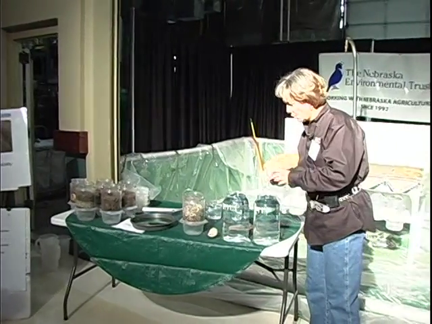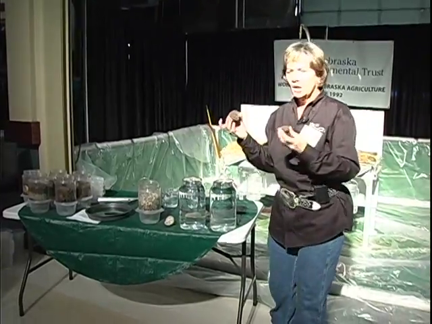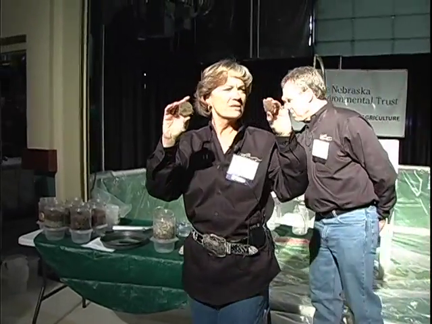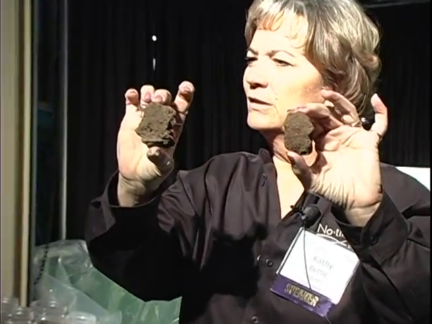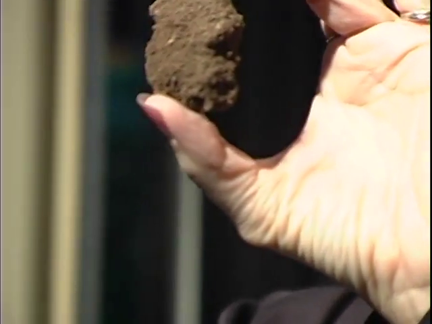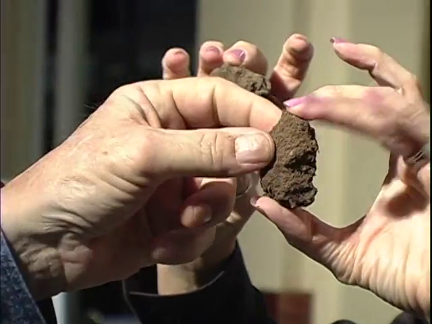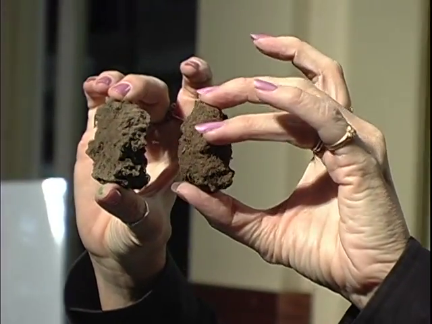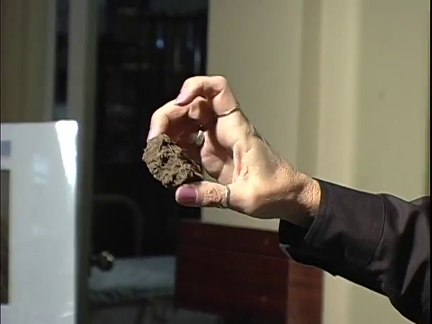When we talk about water-stable aggregates, what's a water-stable aggregate? Look at the two little pieces of soil I have in my hand. Can you see some differences? Randy, can you see some differences? Tell me what are some of the things you see. This is like a tighter soil. This is a little more fine matter. This one's got some pore space in it. You can even see some organic matter, some roots, things like that.